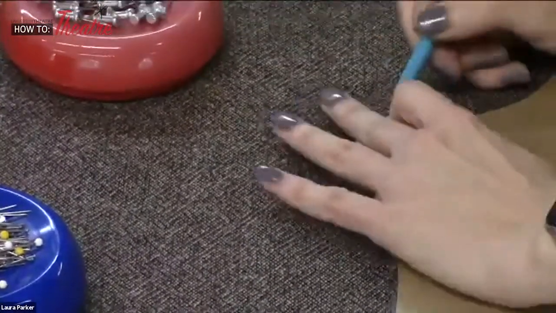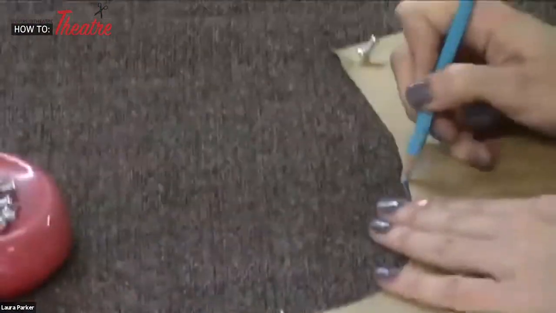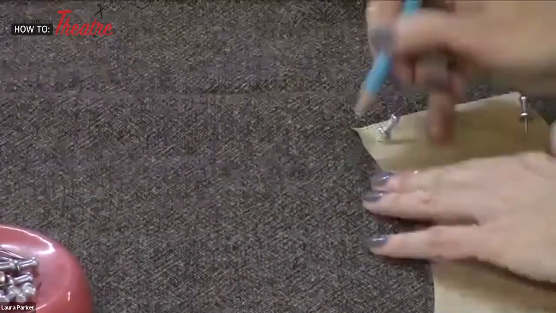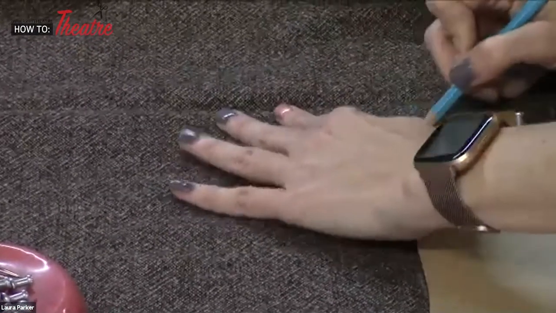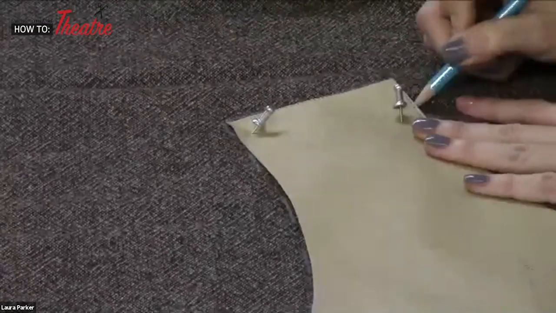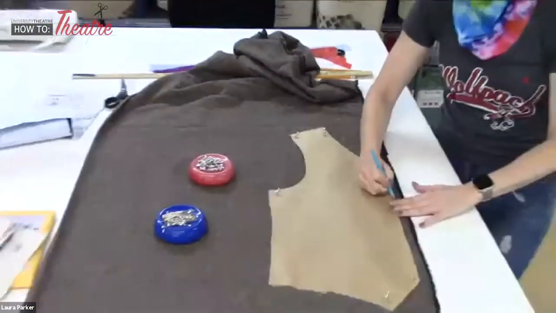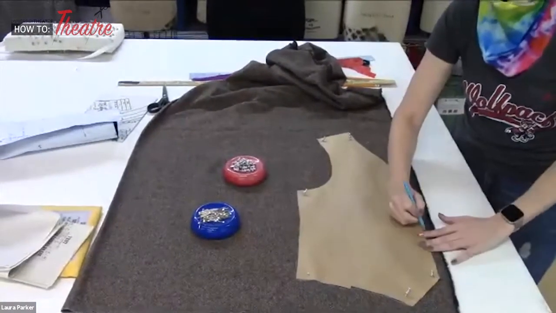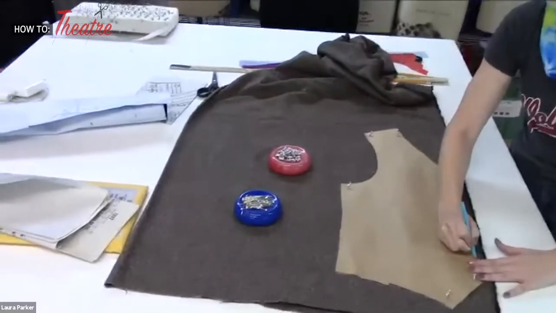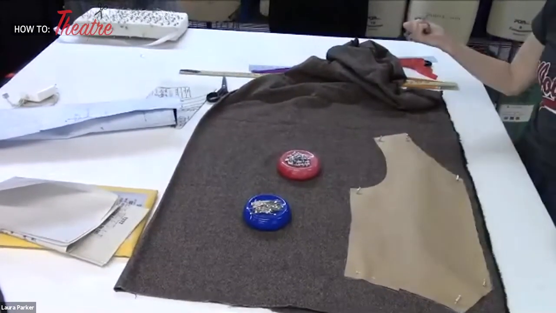So we're going to go all the way around here. I'm holding the fabric down as I make this mark so that I can press pretty heavily down on the fabric and it doesn't warp, it doesn't stretch. All right, so I've gone all the way around.